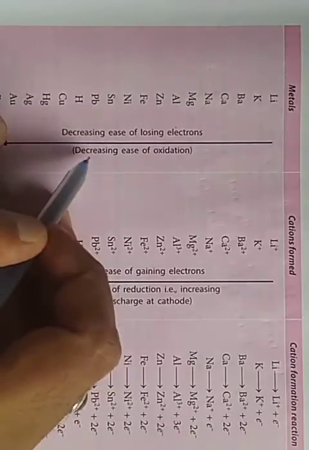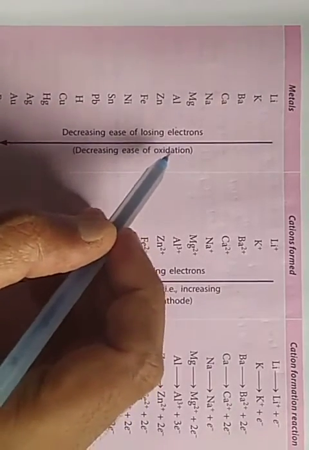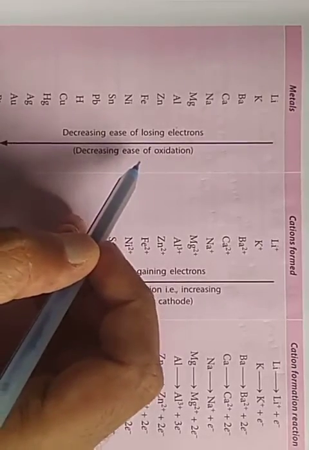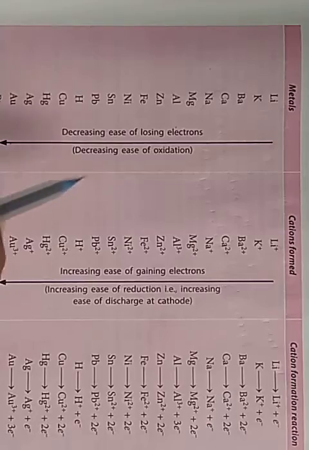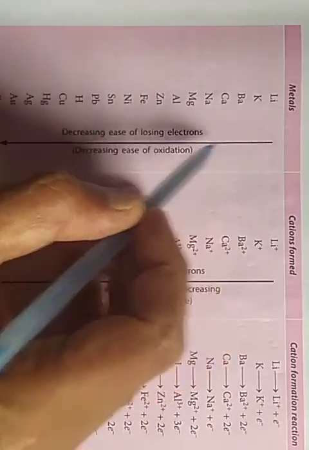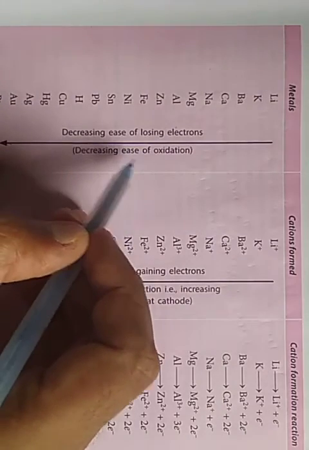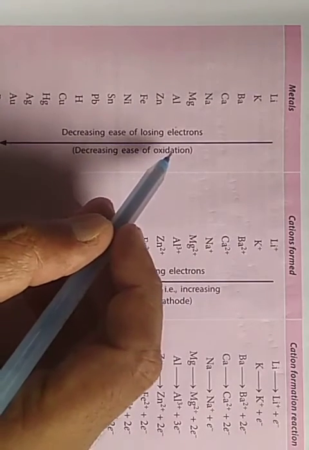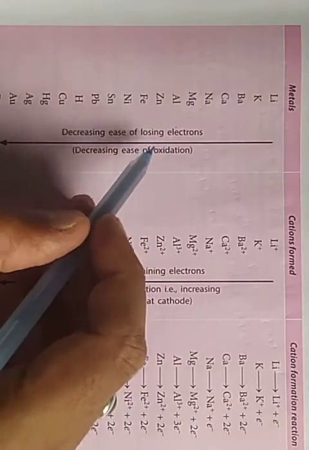There is a decreasing ease of oxidation at the electrodes. When we move from top to bottom, there is a decreasing ease of oxidation of the metals.